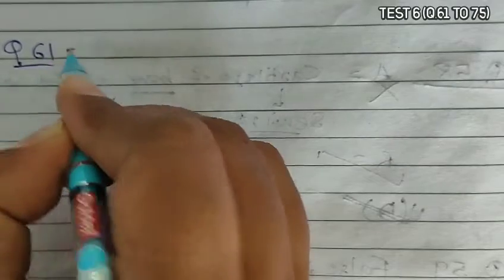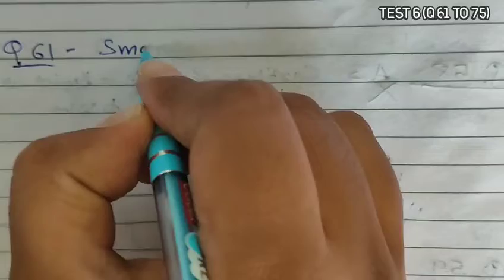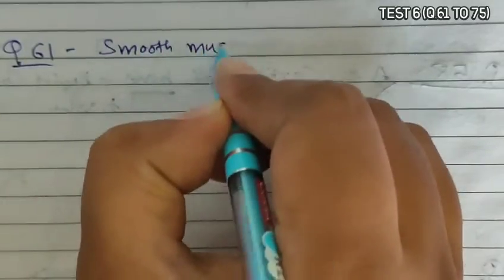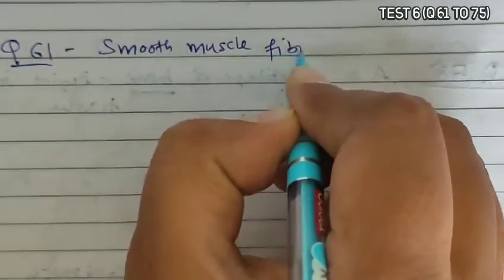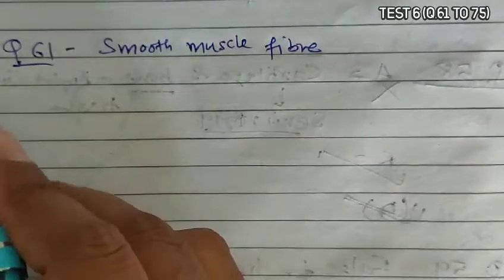Question 61 asks what smooth muscle fibers are.